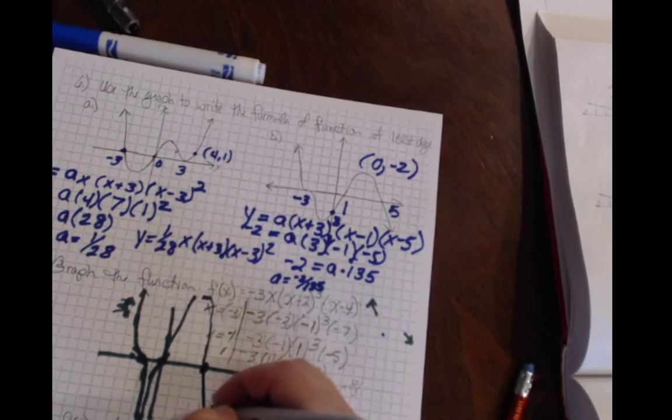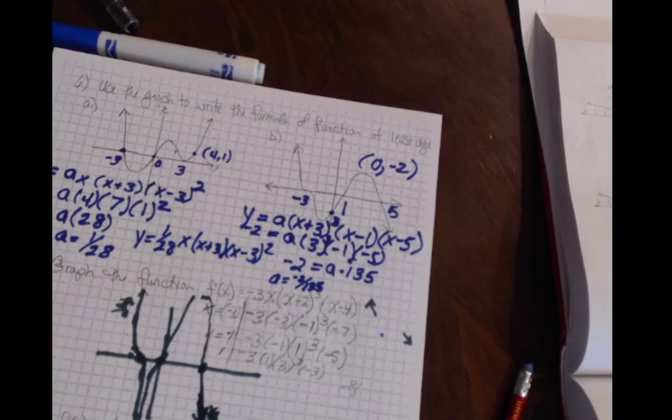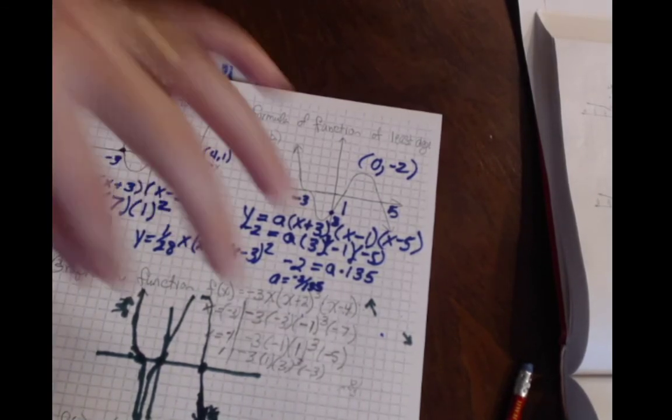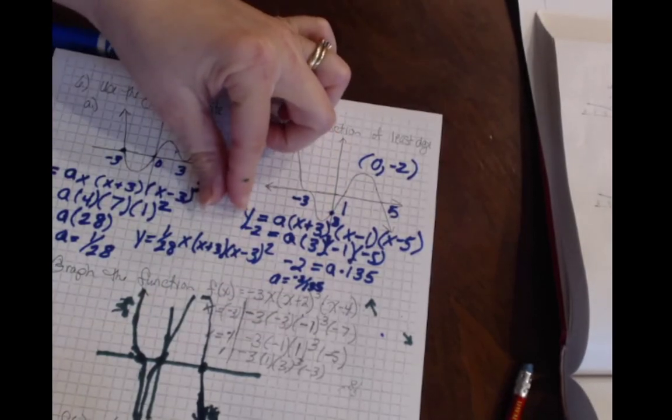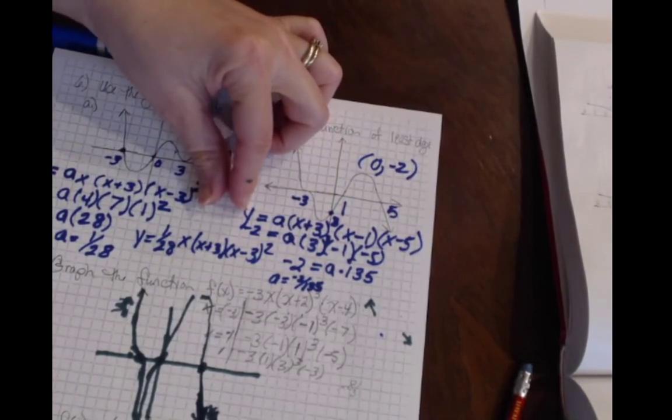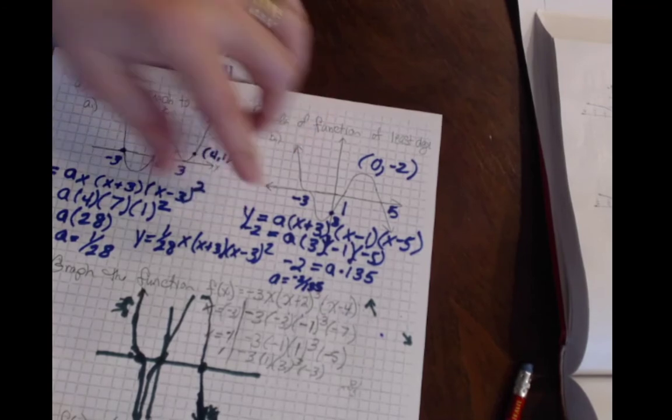Super high number at the... This is going to be pretty straight down. So not quite over there. So that's an idea of what the graph would look like. Again, I'm not going high enough here. I probably should have changed my scale. And I'm not going low enough there.